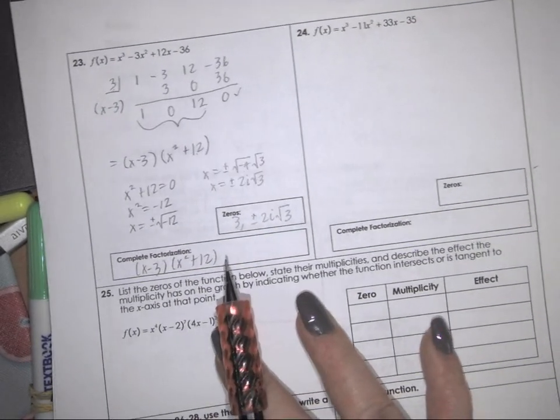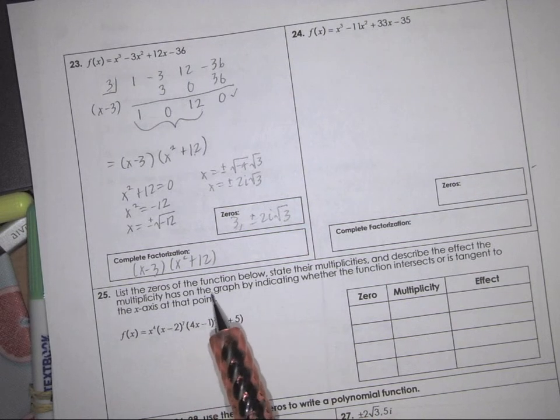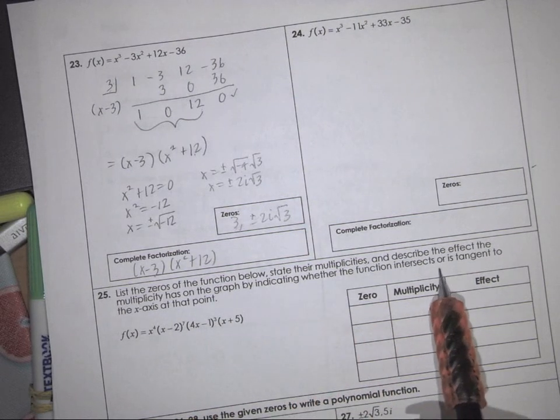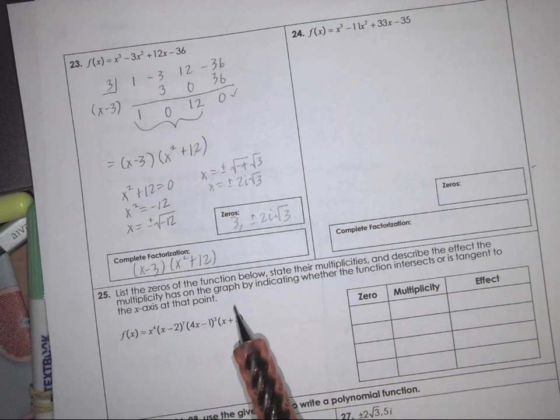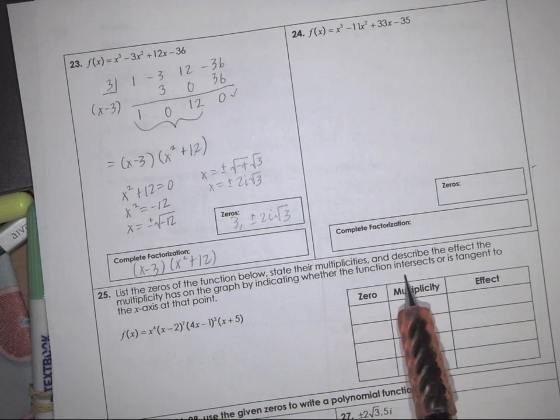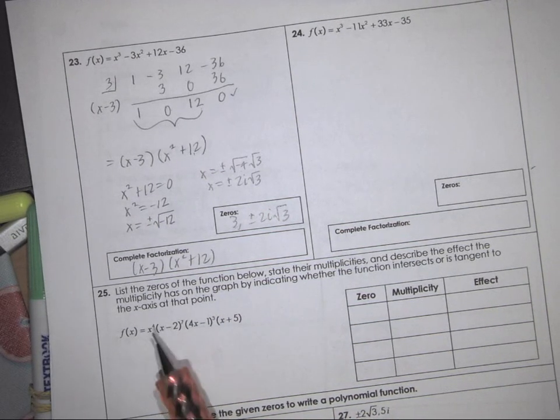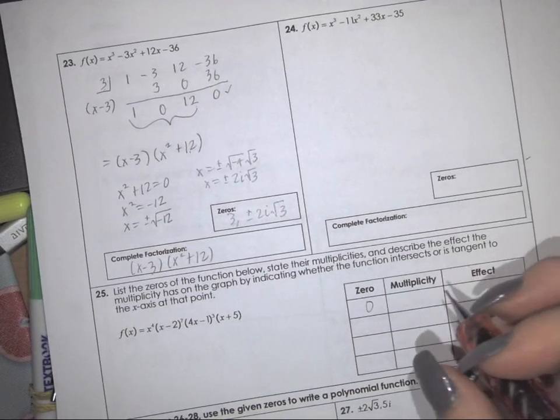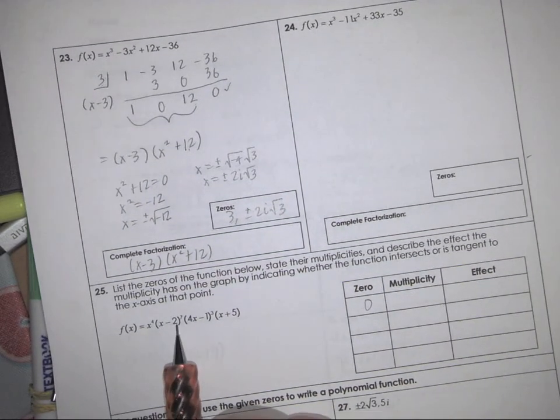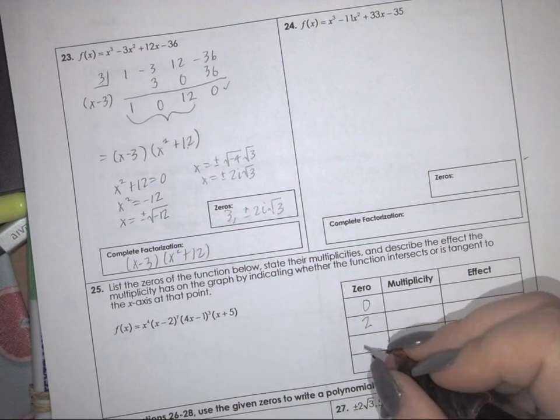Okay, let's do 25. List the zeros of the function below, state their multiplicities, and describe the effect the multiplicity has on the graph by indicating whether the function intersects or is tangent to the x-axis at that point. So the zeros come from the different factors. So 0 for x to the 4th is 0. x minus 2 to the 7th has 2. And then this has 1/4.